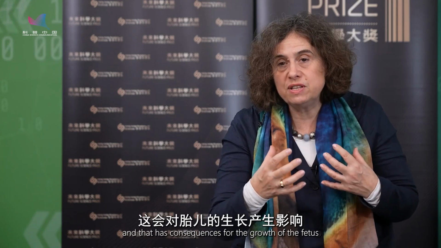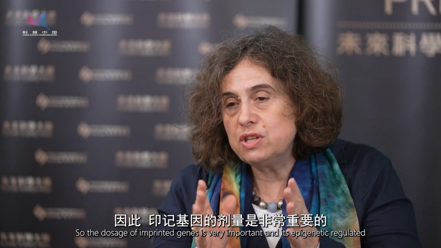And that's important because if by mistake the maternal copy gets turned on, you have an extra dose of this growth factor, and that has consequences for the growth of the fetus. You get overgrowth and actually an increased incidence of childhood cancers. So the dosage of imprinted genes is very important, and it's epigenetically regulated.